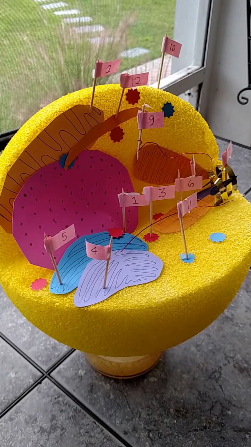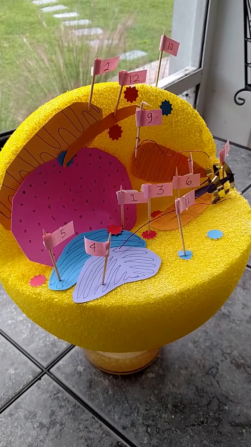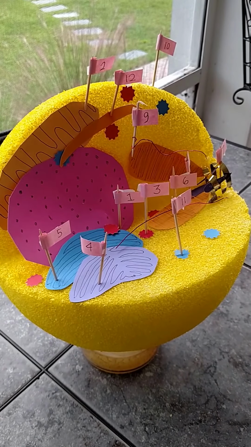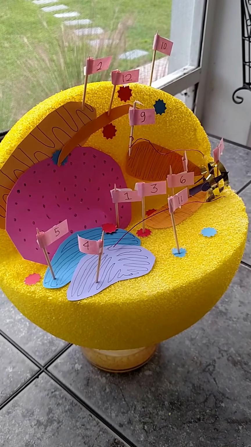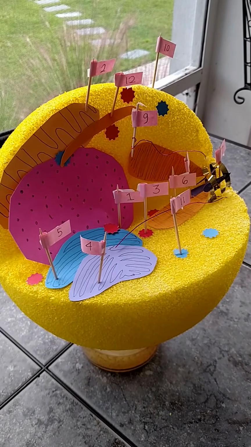Many people don't know this, but malaria is caused by a pathogen that is a protist. It's not a virus, it's not a bacteria, it is a protist. It is a eukaryote and a parasite that infects your cells.